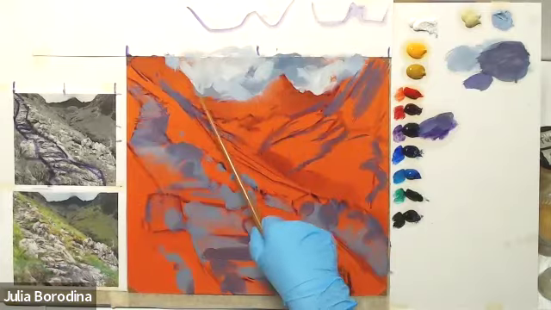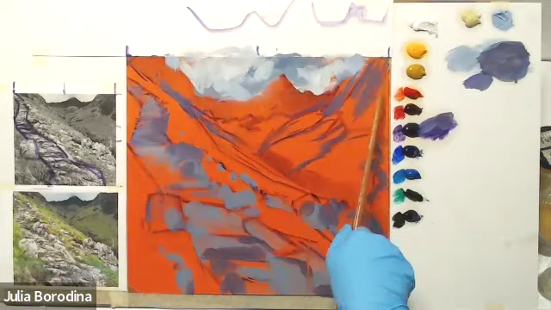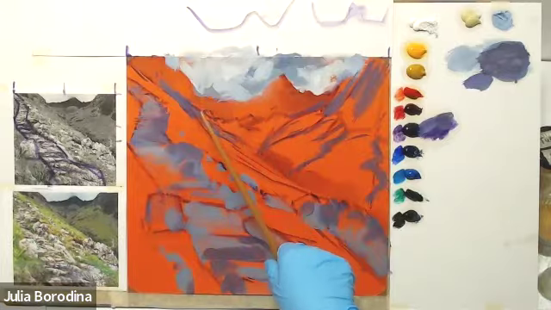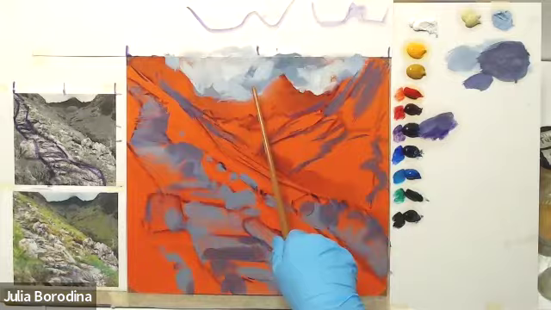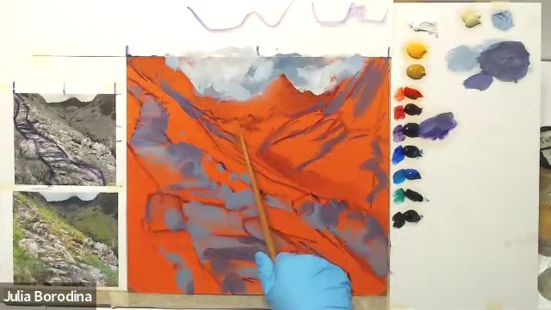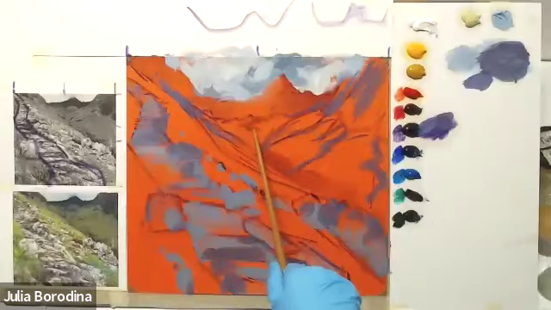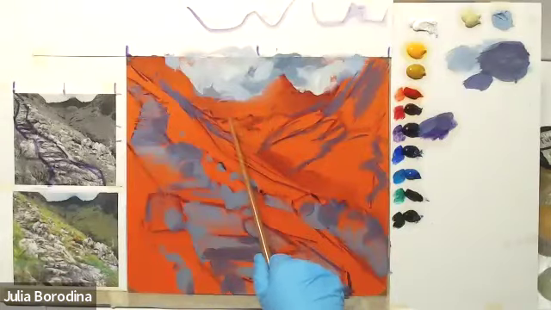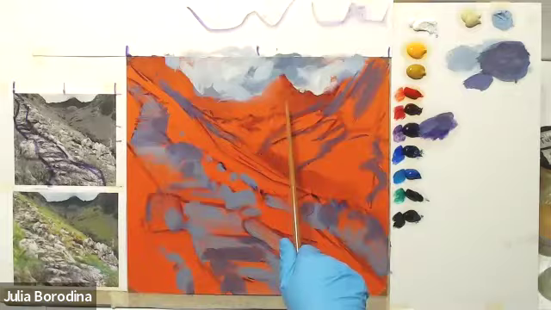Now, if I analyze the left, right, and center mountains, the centered one has more blues in it. Maybe below it, at its base here, I've got more violety, pinky, purpley colors.